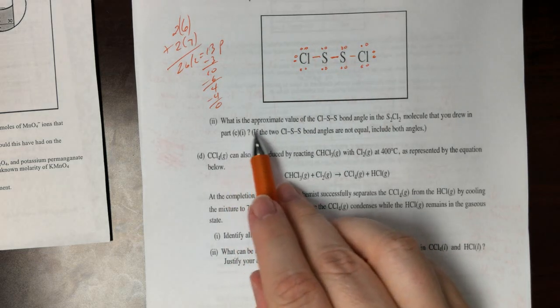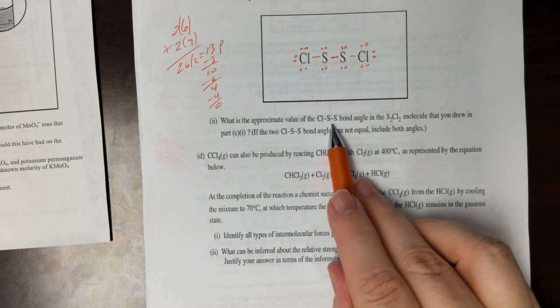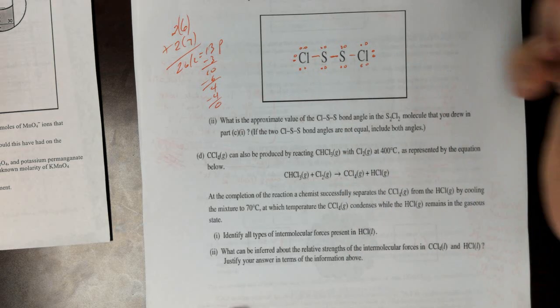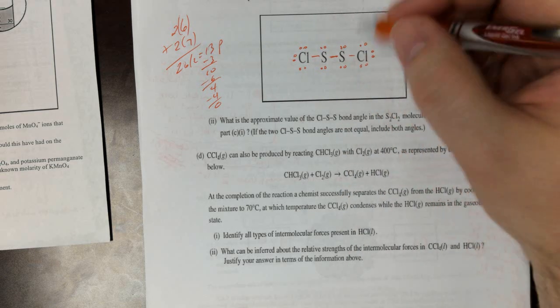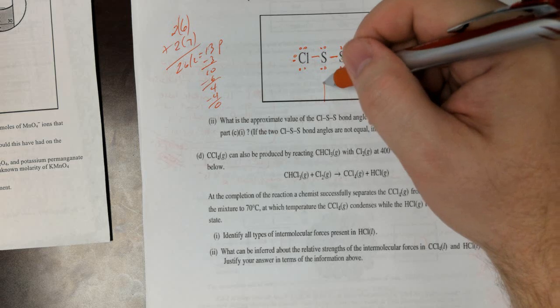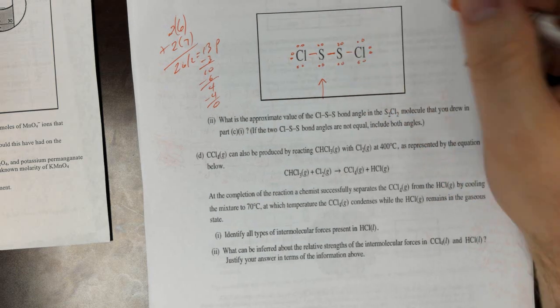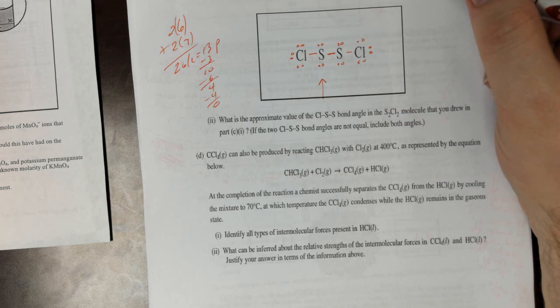In part 2, what is the appropriate value of the chlorine-sulfur bond angle? Yeah, I know that's crazy. So what they're asking you is, what's the bond angle around that sulfur? Because that's in the middle for that one.